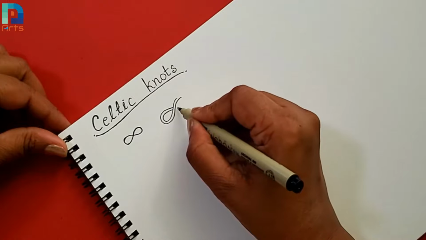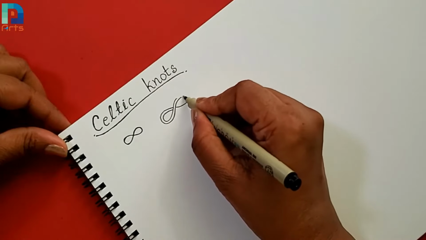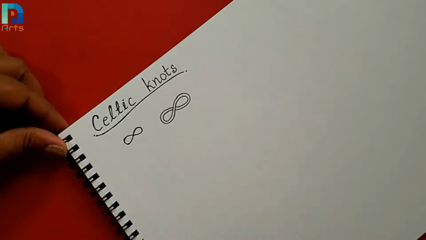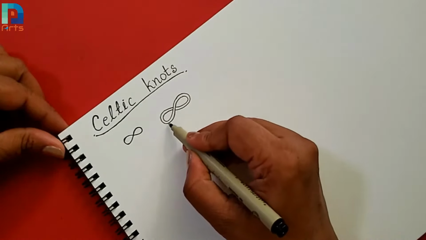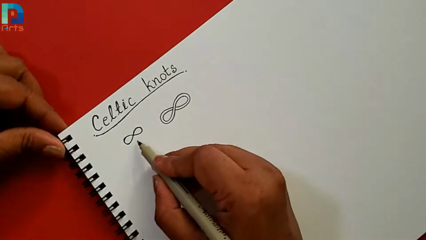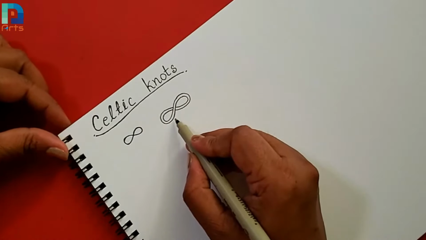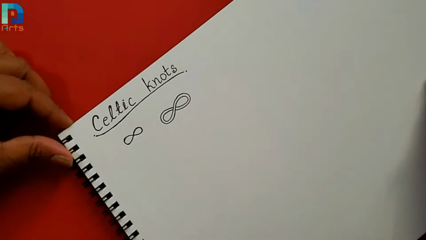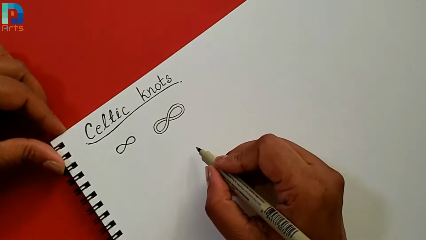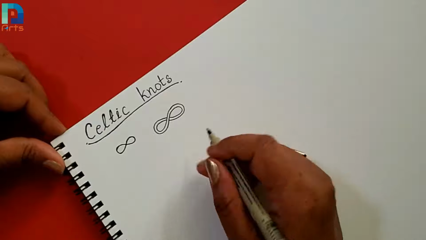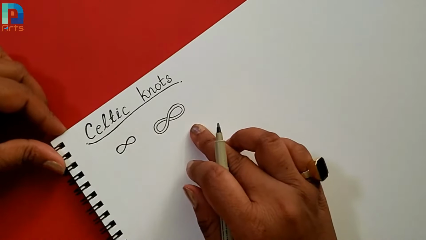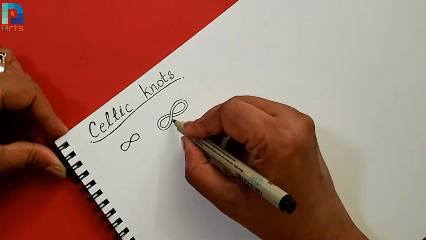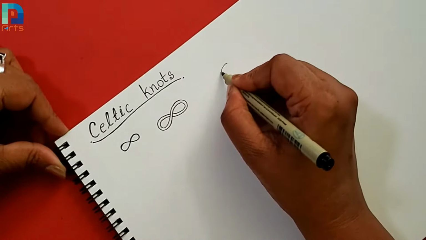so that we can show the over and under concept. So the same thread is going like this. Then this infinity symbol becomes the Celtic knot. I hope I made the point clear here. So suppose I'm just making this infinity symbol one more time.